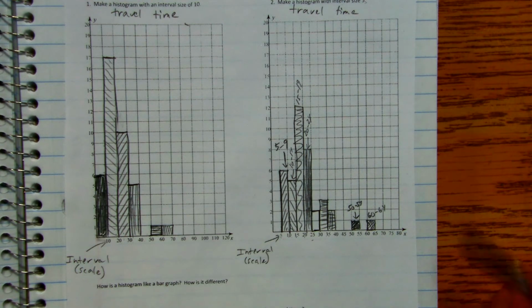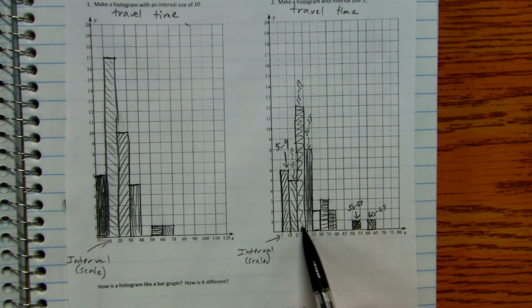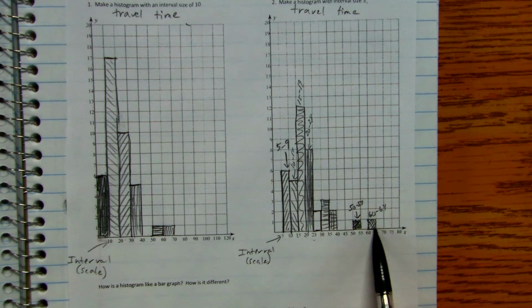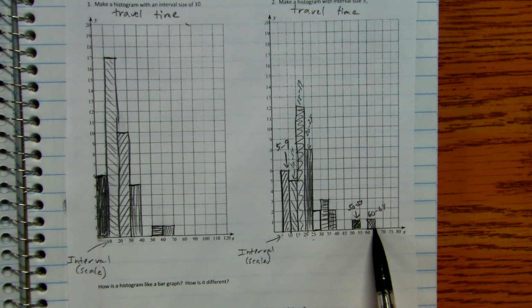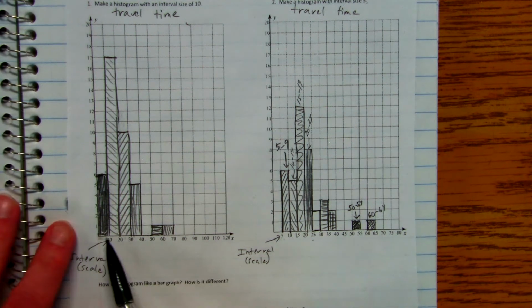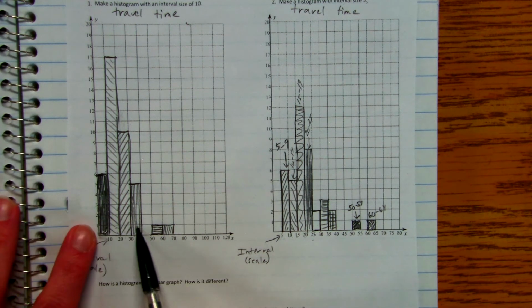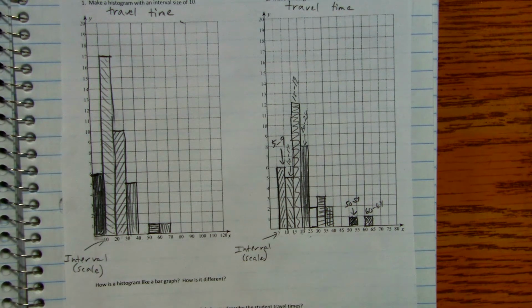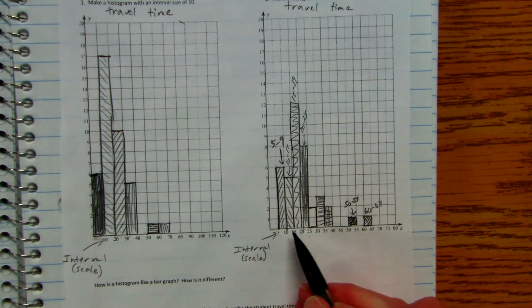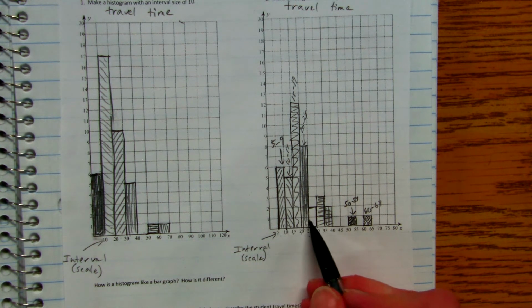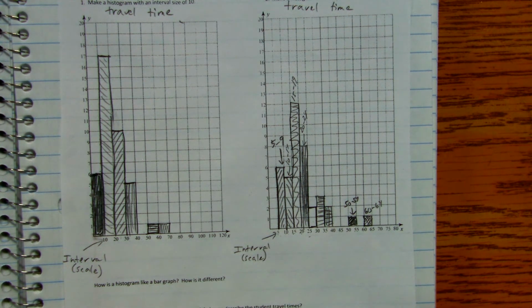And a lot of times we don't want to deal with 1, 2, 3, 4, 5, 6, 7, 8, 9 bars. And so that's why you might want to do this. A lot of times we want to keep it under 6 bars just to keep it manageable, to make it a little easier to read. Because I don't know if 5-minute intervals would be that important for whatever they're trying to study here.